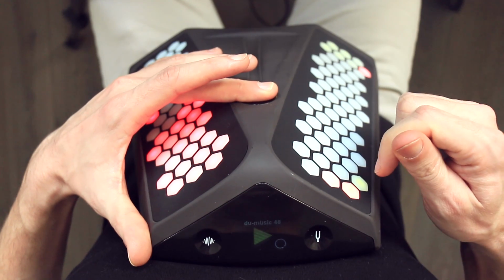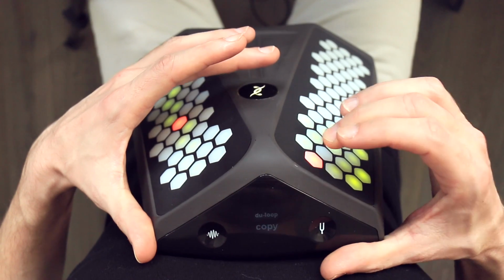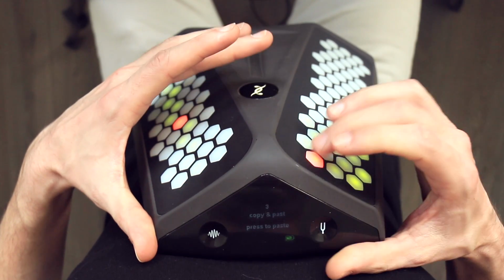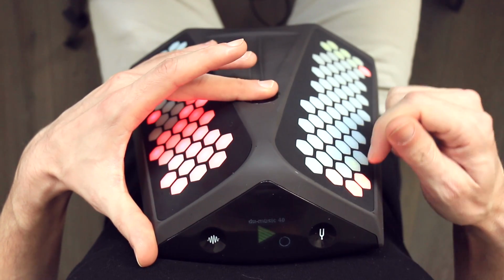Just like with the duMusic, you can copy and paste a loop on another loop and even on another music. You can also copy-paste it on a duSound preset. It will copy the settings of the loop.